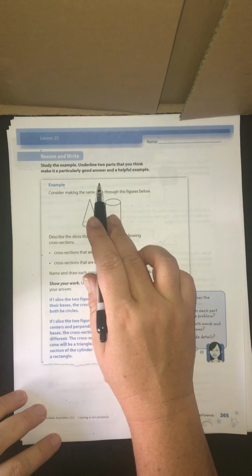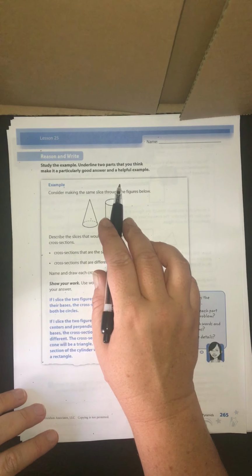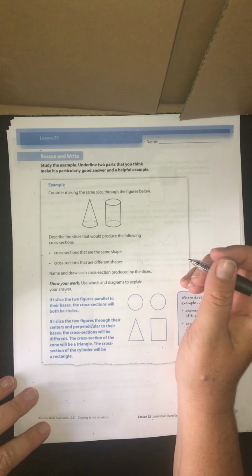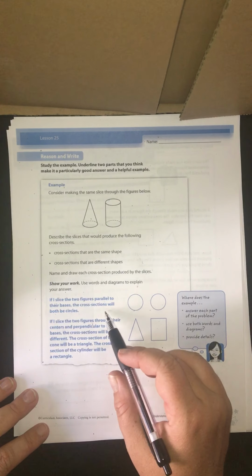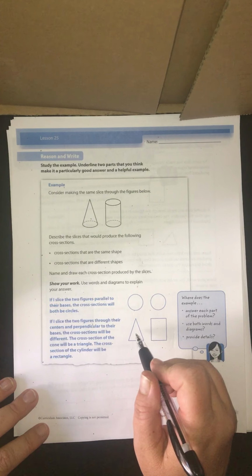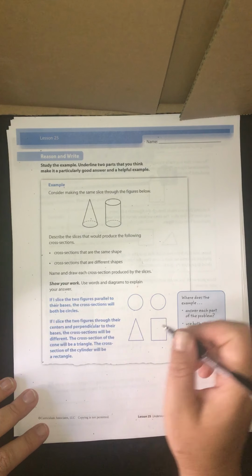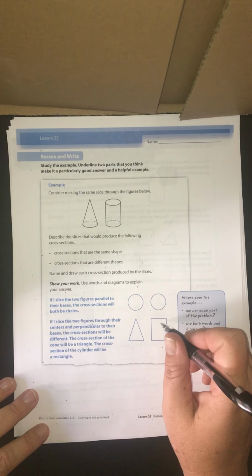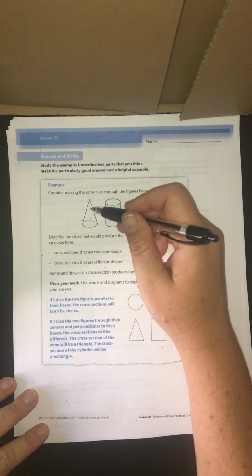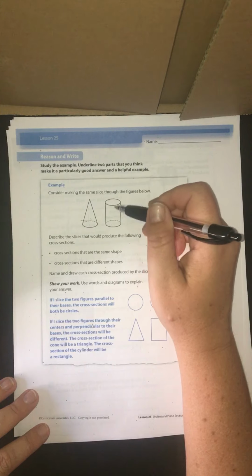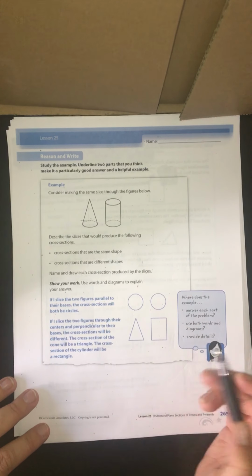Let's go ahead and look at 265, because you're studying the example and you're underlining 2 parts that make it a good answer and helpful. So it shows your work. If you slice the 2 figures parallel, the cross sections will both be circles. So if I do it parallel, then I would get circles, because I would cut it like this. But if you do it the other way, you would get these.